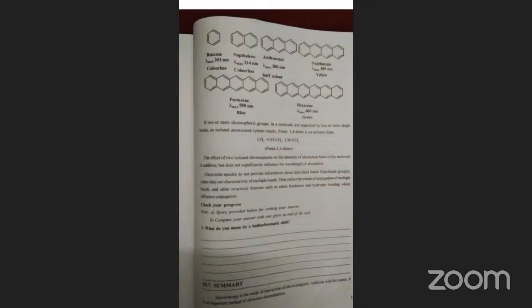So in this UV visible region, we discussed the principle involved in UV visible spectroscopy, the range of the UV visible region, single beam spectroscopy and double beam spectroscopy, and mainly the transitions.